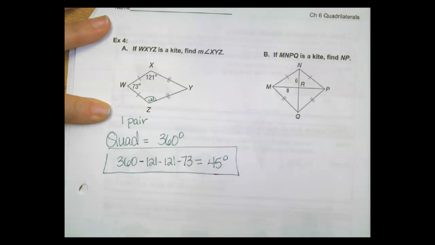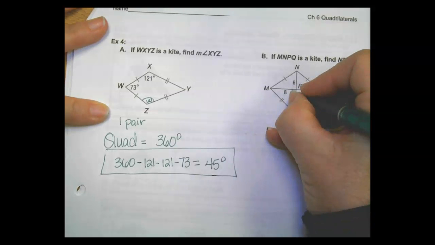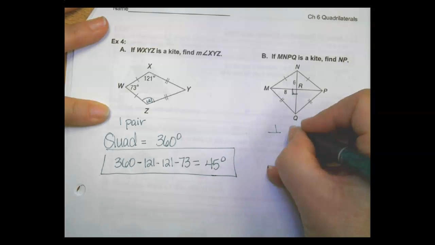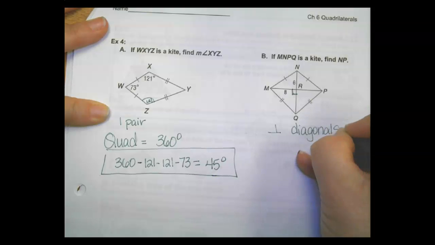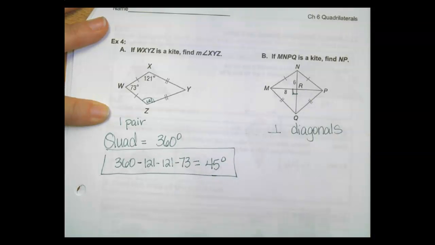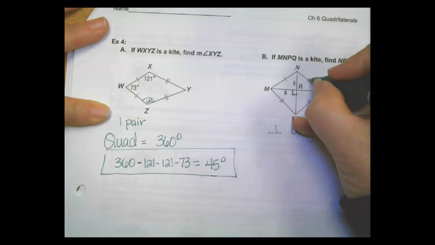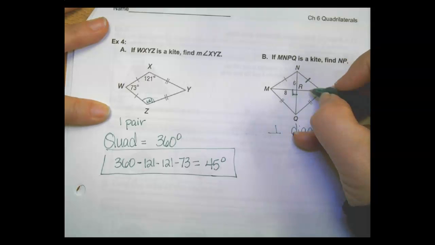Okay. This also is a kite. And knowing a kite, we know that our diagonals are perpendicular. So perpendicular diagonals. Okay, so find NP. So I need to find this side. If this is 6, this is 8.